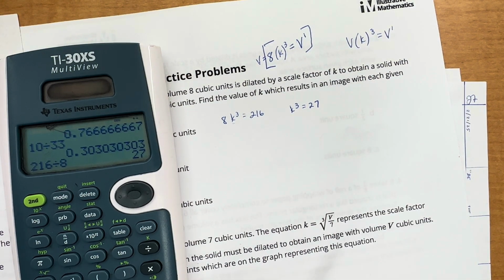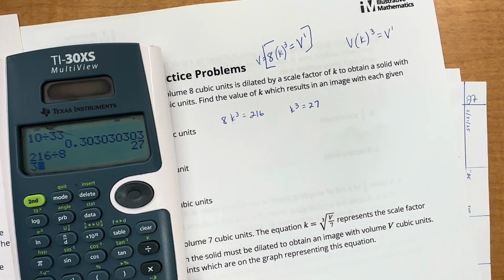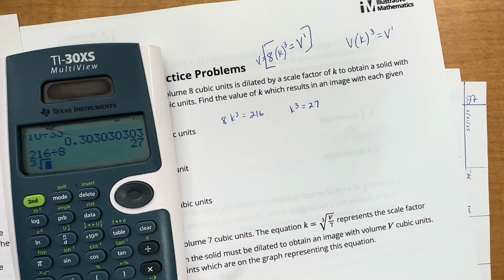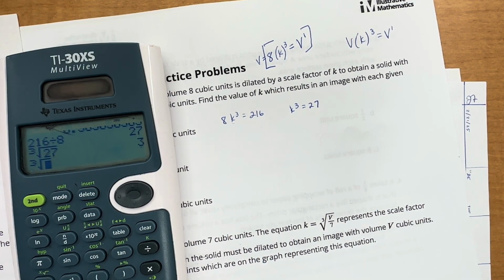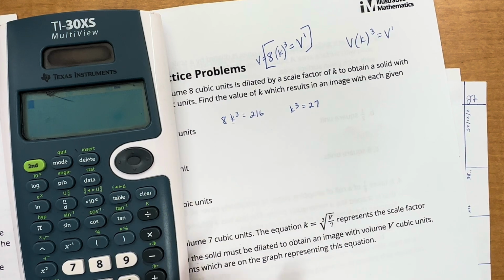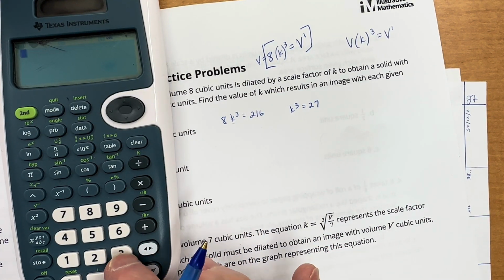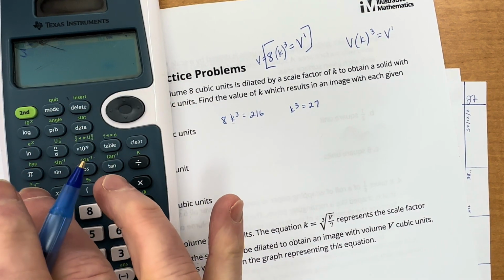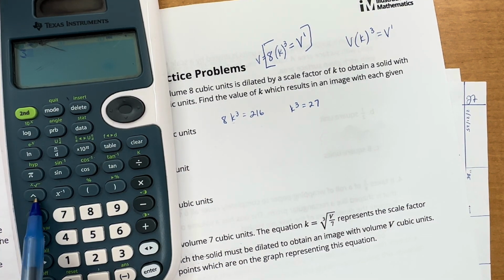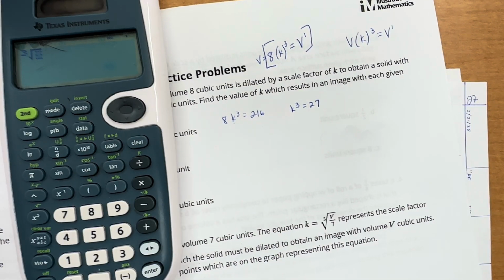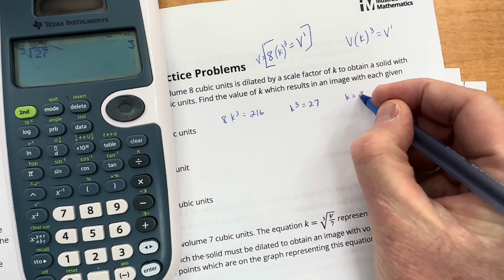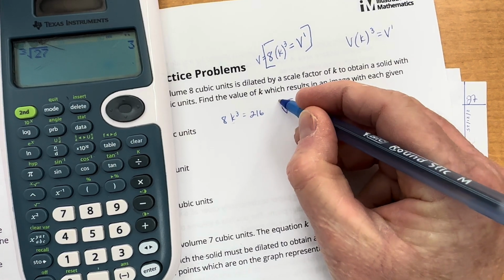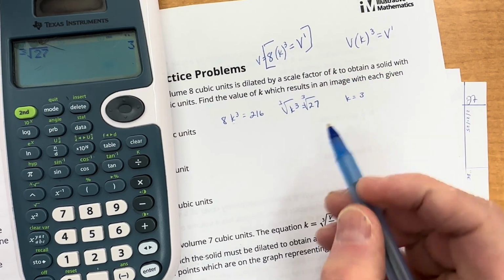Now you need to know how to do cube roots. And that's pretty easy. You go 3, second, hit the up arrow. So again, 3, second, hit that up thing, and then hit 27, and that'll give you your answer. So you'll get K equals 3. Why did we do that? Because you have to take the cube root of both sides in order to solve for K.